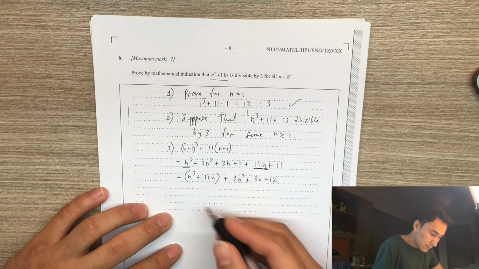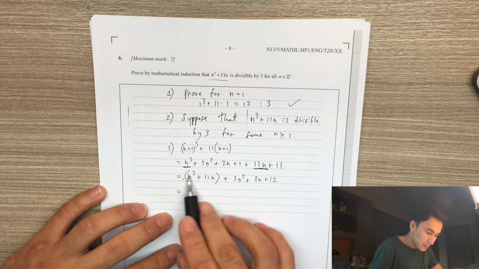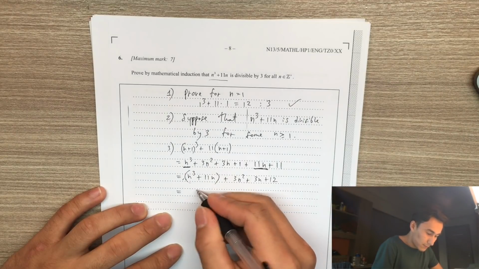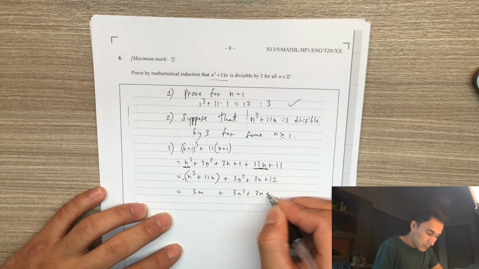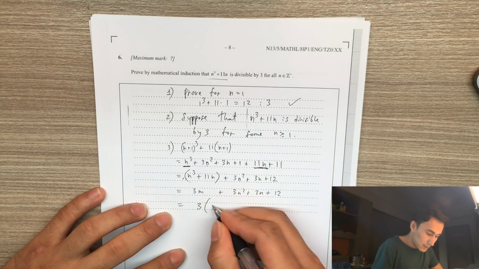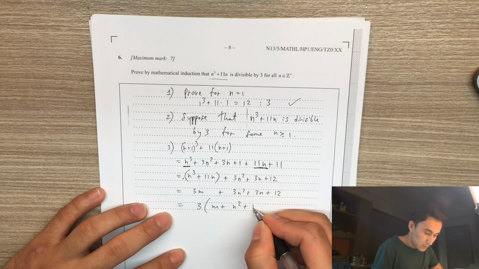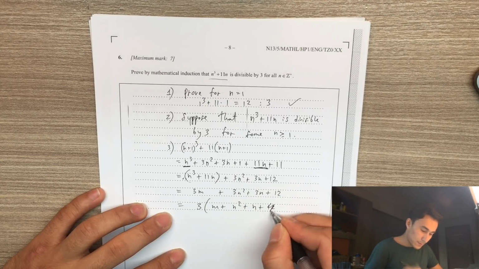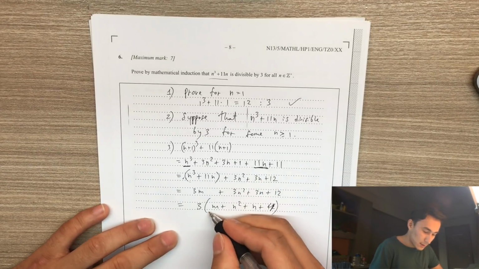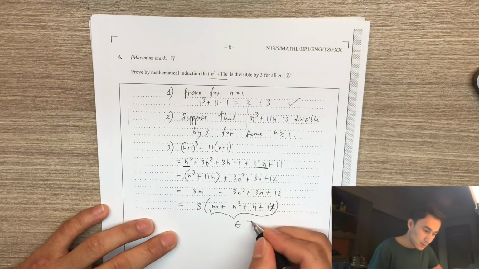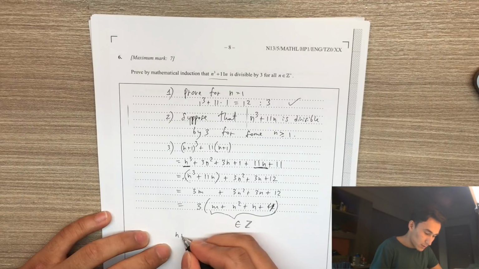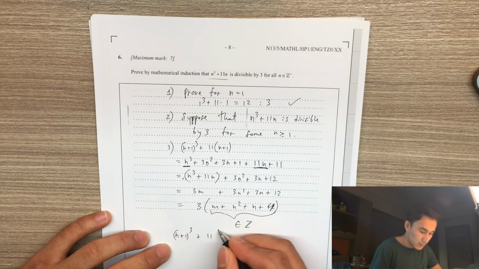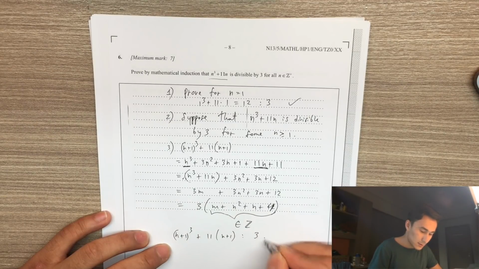Now we know from the second step that this is divisible by 3, so let's call it 3m, and then we have 3n squared plus 3n plus 12. Now the whole thing becomes 3 times (m plus n squared plus n plus 4). So because this is an element of the integers, we have that (n plus 1) cubed plus 11(n plus 1) is divisible by 3. Done.